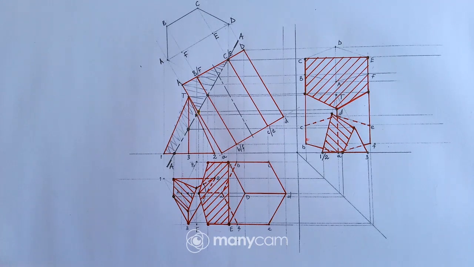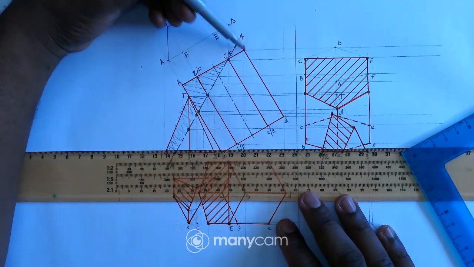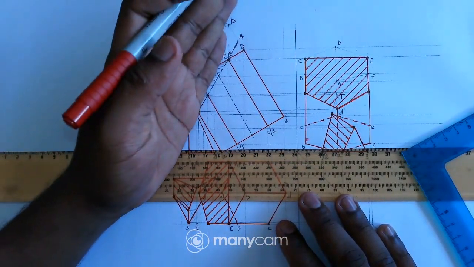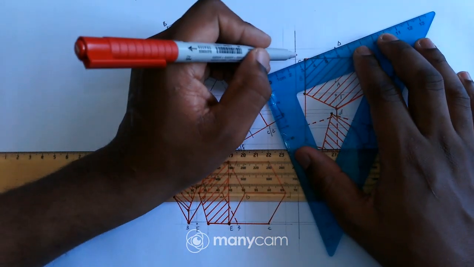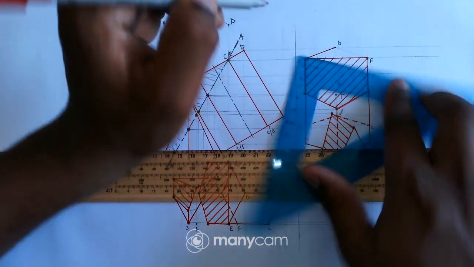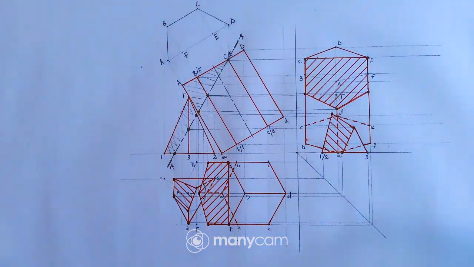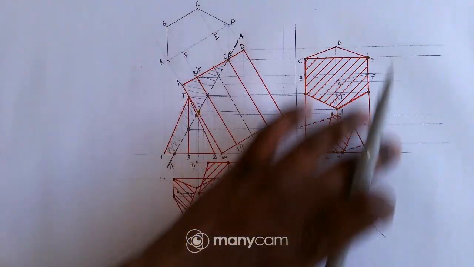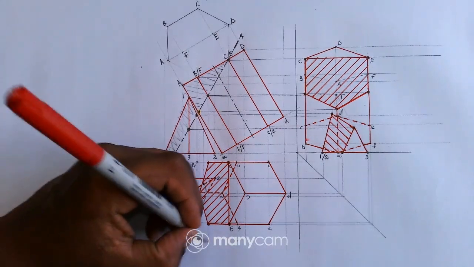So this is the complete, no, it's not complete. Looking from this direction, point D is still there because we only removed this portion, right? So I'll have to add that point up there, like that. So this is the complete sectional left view.